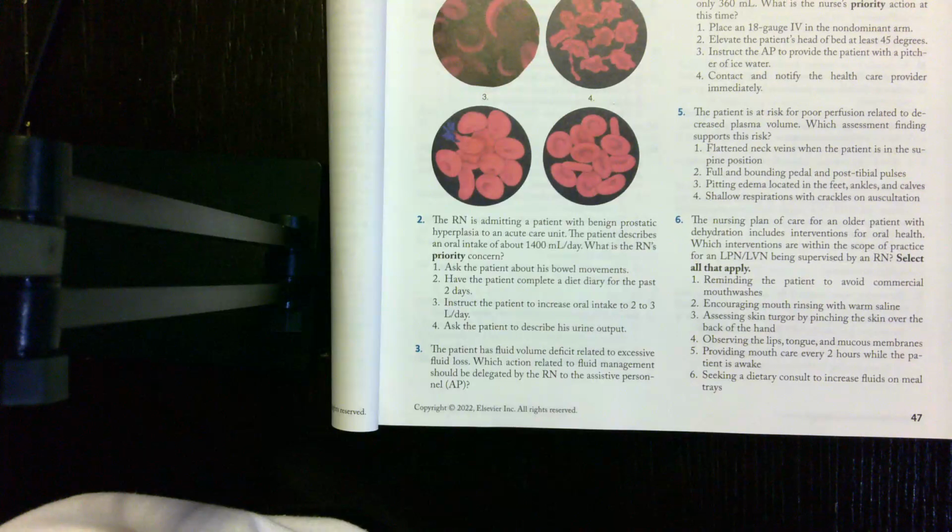Ask the patient about his bowel movements. 2. Have the patient complete a diet diary for the past 2 days. 3. Instruct the patient to increase oral intake to 2 to 3 liters a day. Or 4. Ask the patient to describe his urine output.